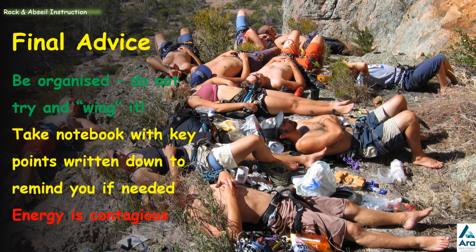And a final bit of advice for running these sessions is be organised. Do not try and wing it. Take a notebook with you and have key points written down that you can refer to if needed. There's no shame, especially when you're standing in front of a group, in stopping and pulling it out and just checking that you've covered everything. Better that than not covering a key aspect that you've missed. So don't be ashamed to have a notebook with you with key points written down.